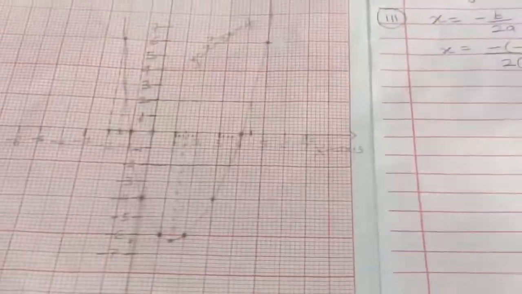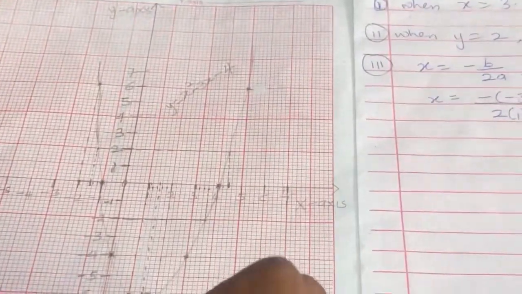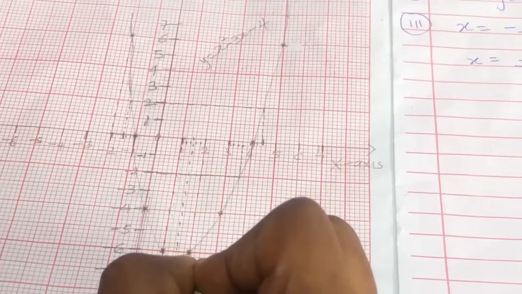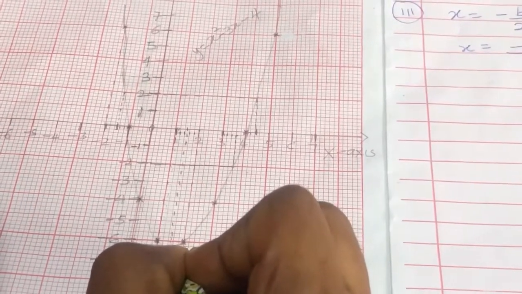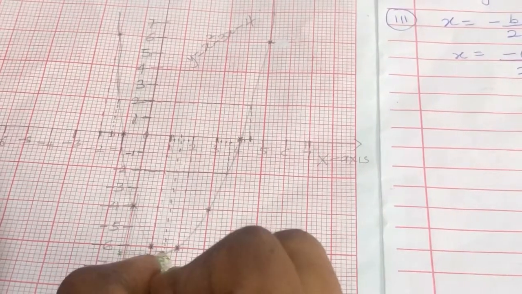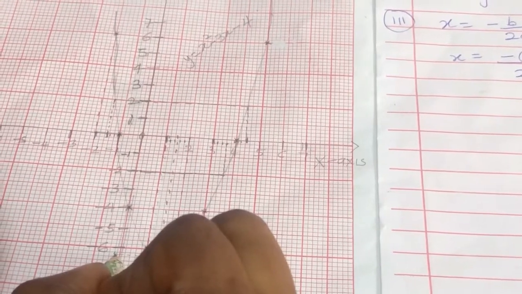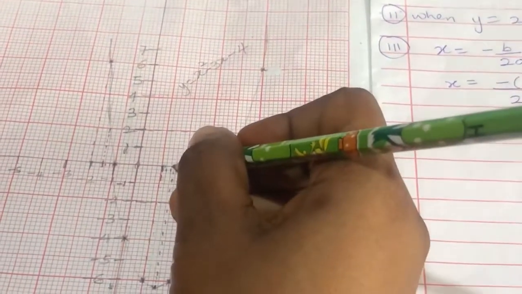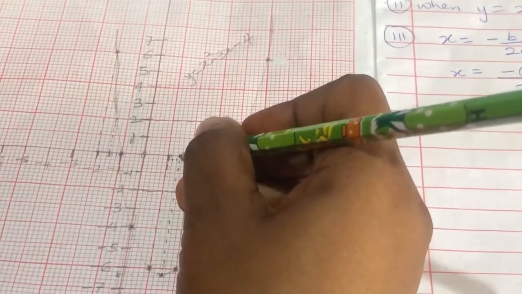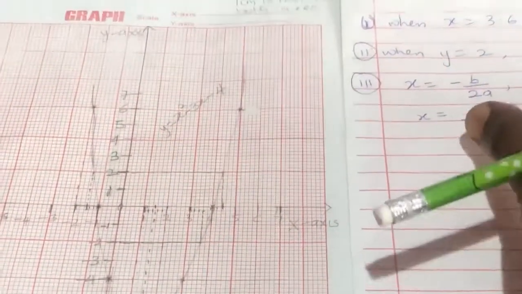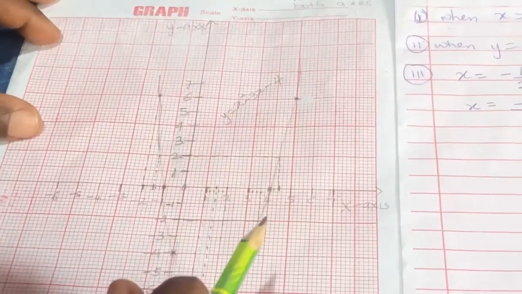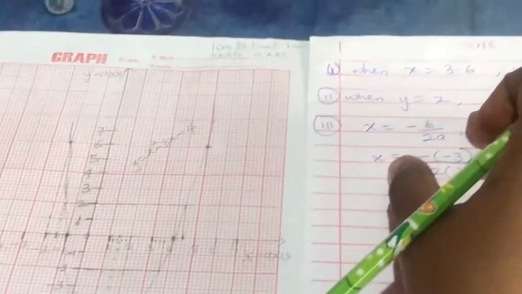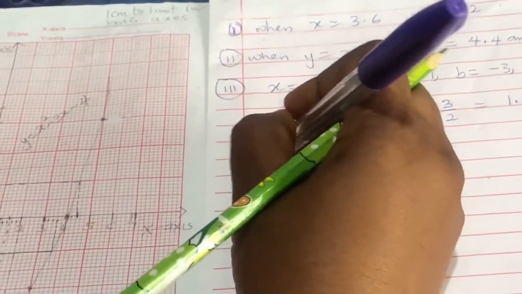So let's use the graph to trace it. The least value, the lowest value of the graph is when y is equal to minus 6.25. And if you trace it up, you can see that that is exactly what we did for 1.5. So it's either you use the formula or you just use the graph to trace it. If you use the graph to trace it, you can use the formula to check whether you are wrong or right.